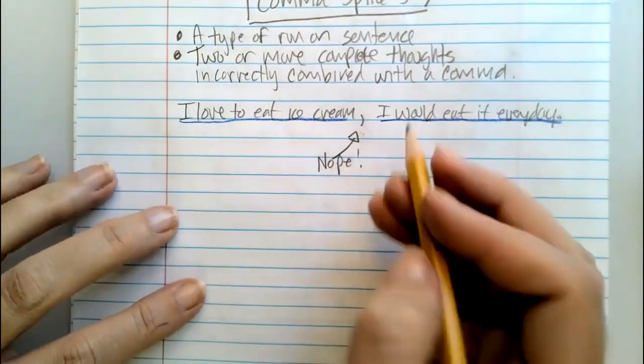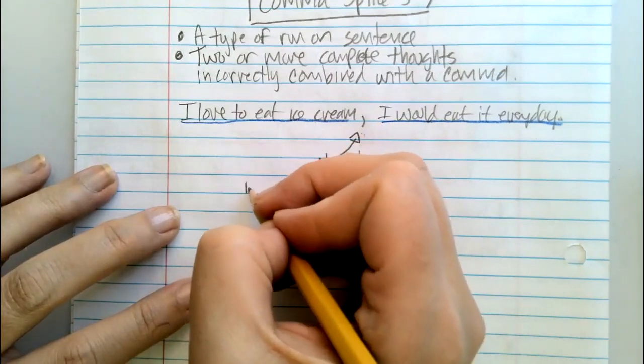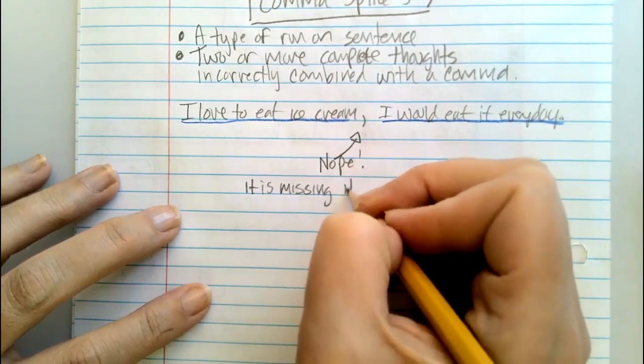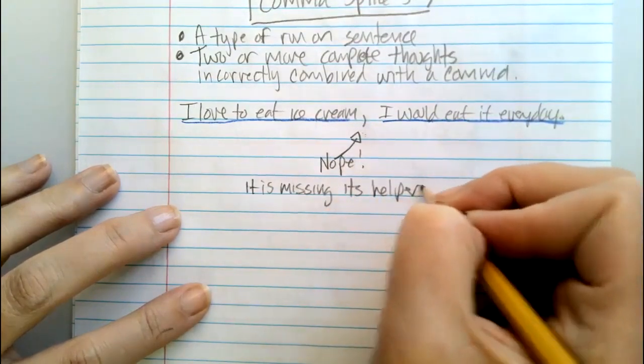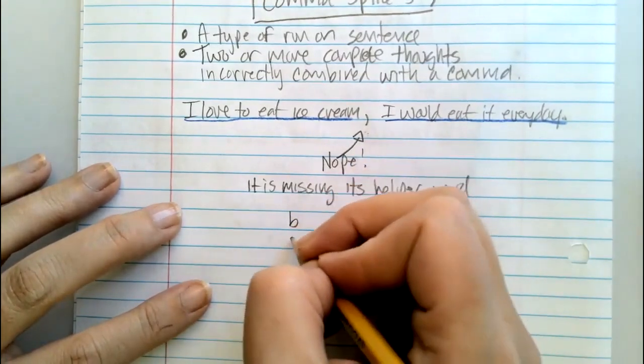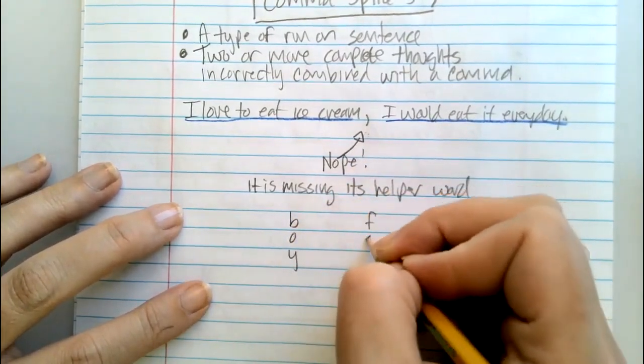What's happening here? Well, it is missing its helper word. So we're going to write, it is missing its helper word. And remember how I talked about boy fans? And again, I'm just going to do that briefly here.